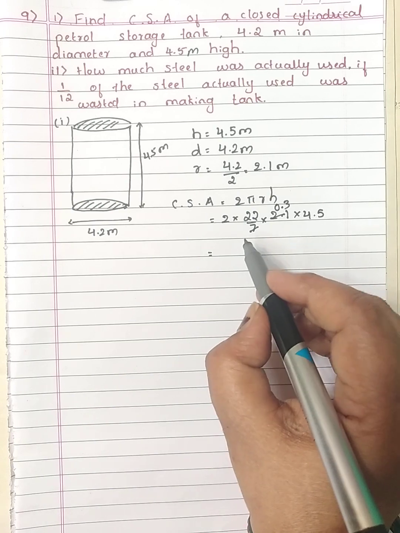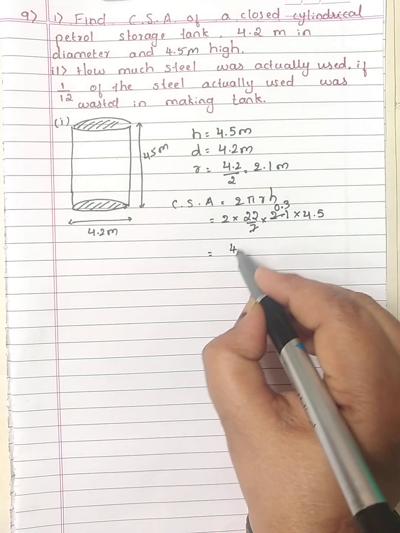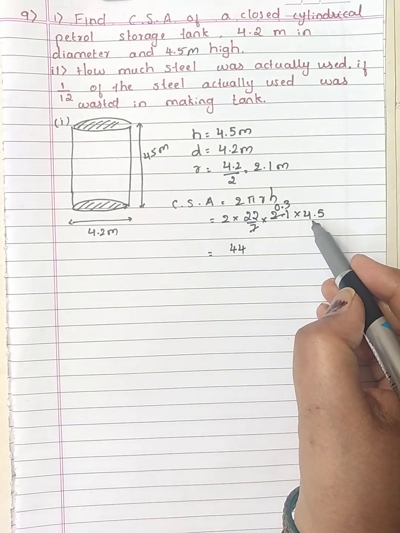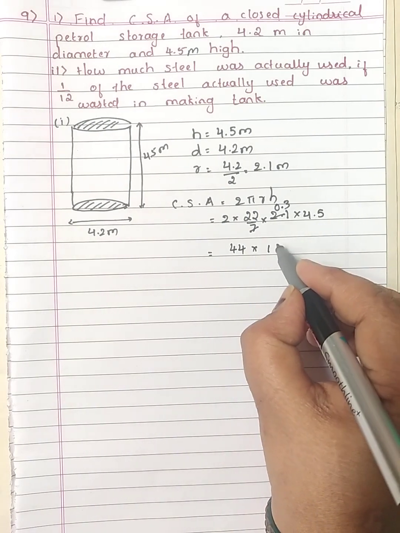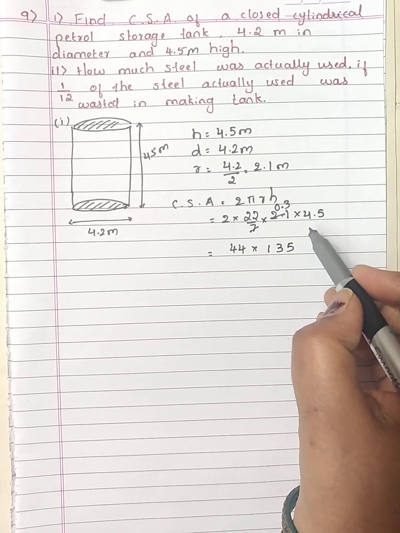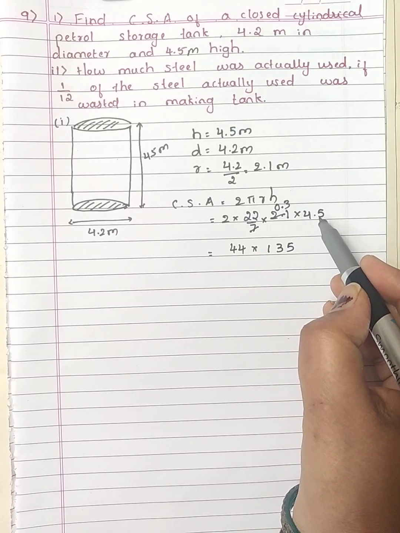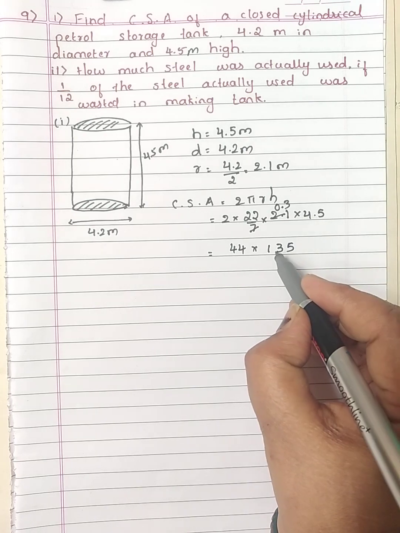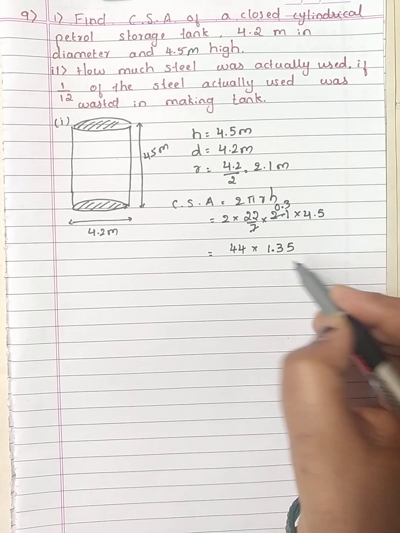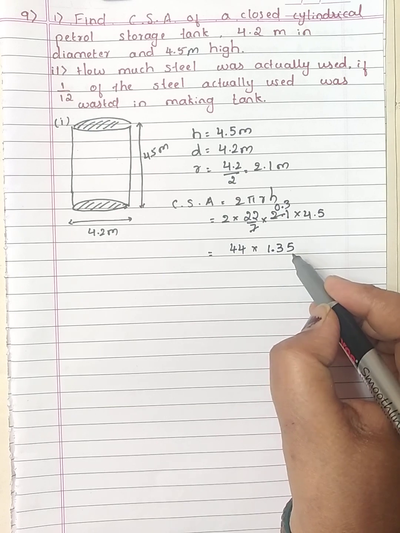Then 22 into 2, this is 44. When you multiply 45 into 3, we will get 135. Where you have to keep the decimal: 1 digit here and 1 digit here, means 2 places from right to left. We will write it as 1.35.